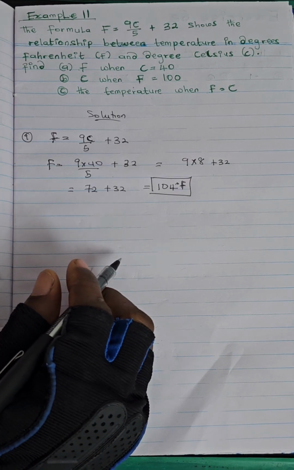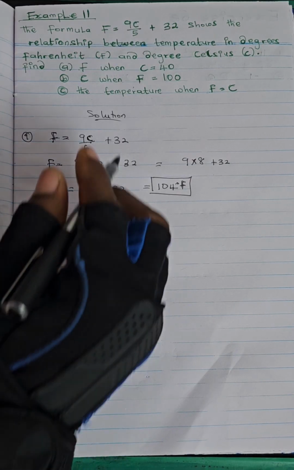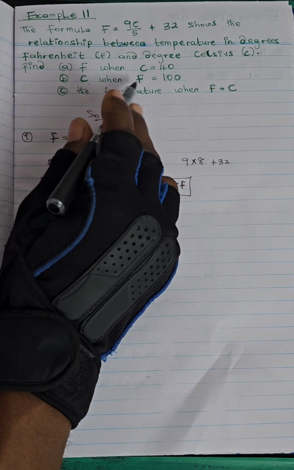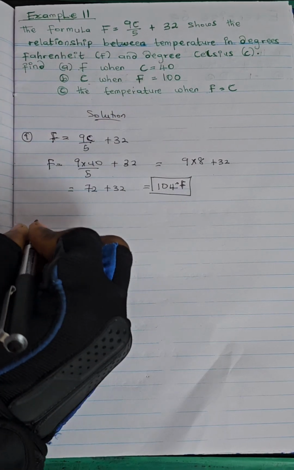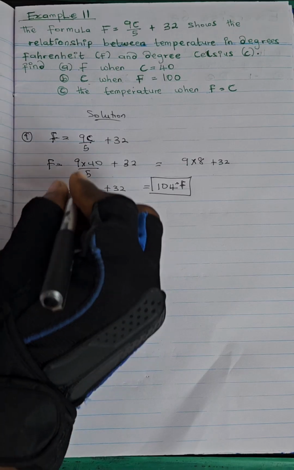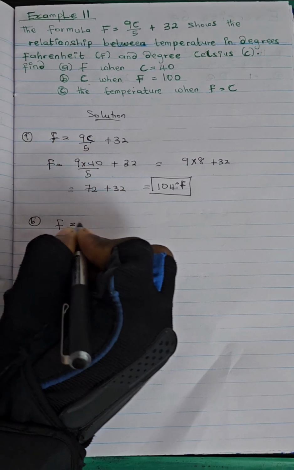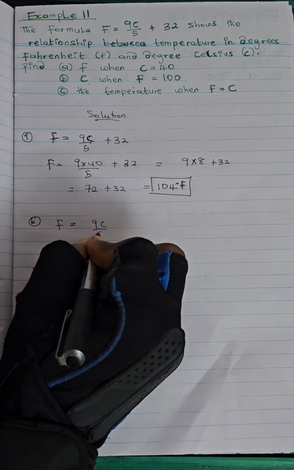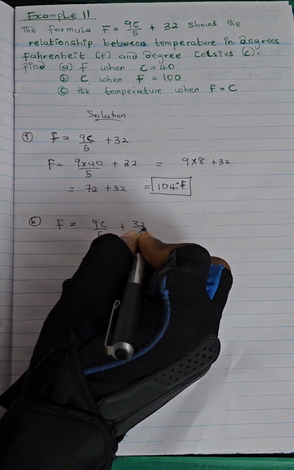Then the second one says find C when F is 100. That's very simple. In this case, you are going to do what we call reverse substitution. You already have the formula that F is 9C all over 5 plus 32.